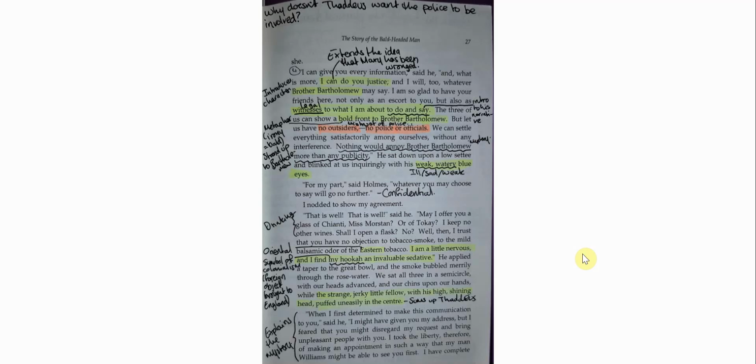Well, then I trust that you have no objection to tobacco smoke, to the mild balsamic odour of the Eastern tobacco. I am a little nervous, and I find my hookah an invaluable sedative. He applied a taper to the great bowl, and the smoke bubbled merrily through the rose water. We sat, all three, in a semicircle, with our heads advanced, and our chins upon our hands, while the strange, jerky little fellow, with his high, shining head, puffed uneasily in the centre.